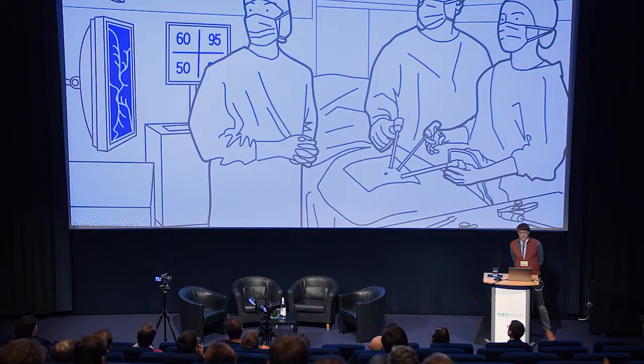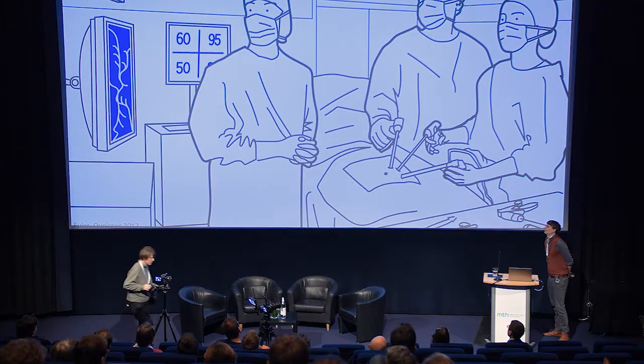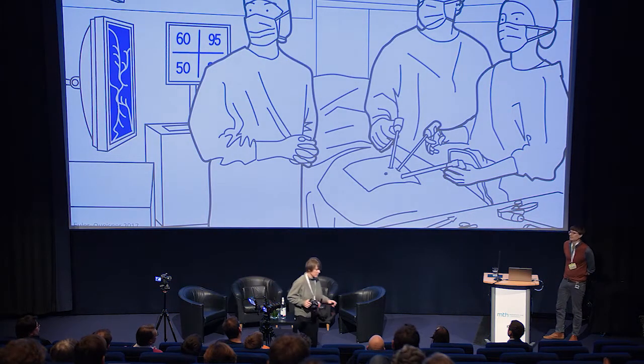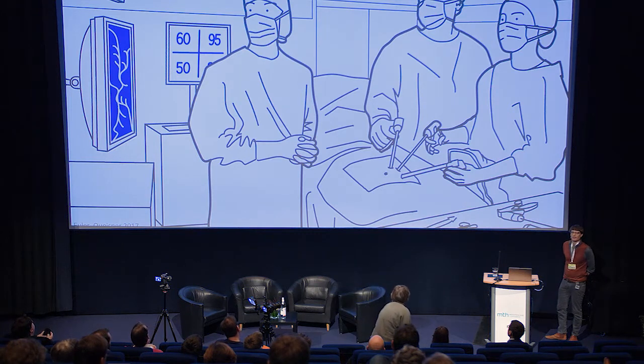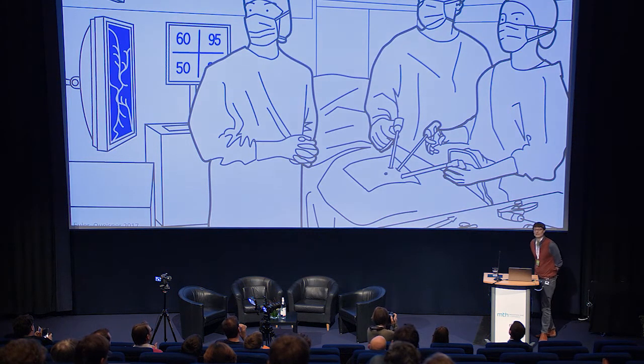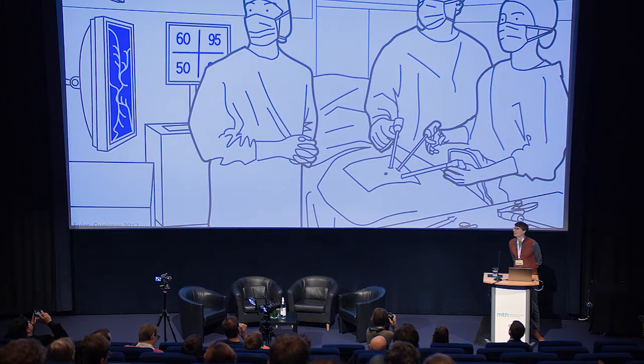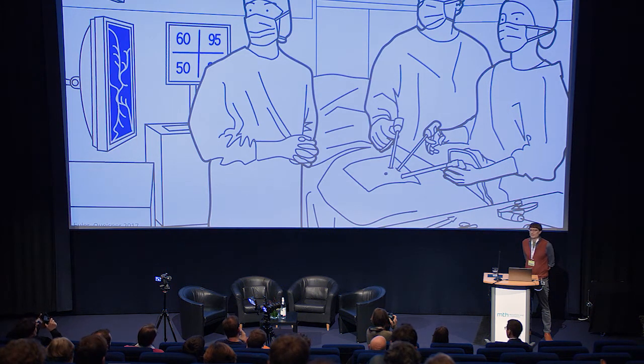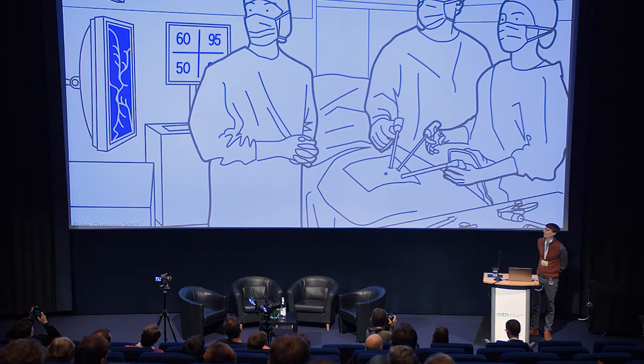So the second topic that I want to flag before we start our discussion is the question of image display, of image presentation. In the operating room, surgeons and the whole surgical teams need to make fast decisions, and they need efficient information. We have a lot of data on many screens in the OR that we need to understand and that we need to make sense of in a very short time.